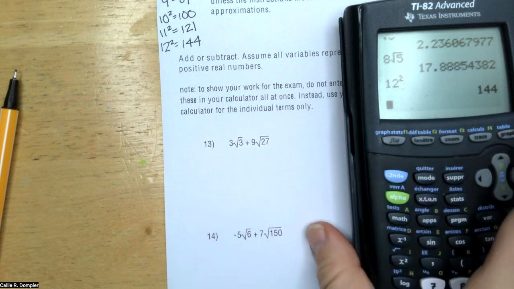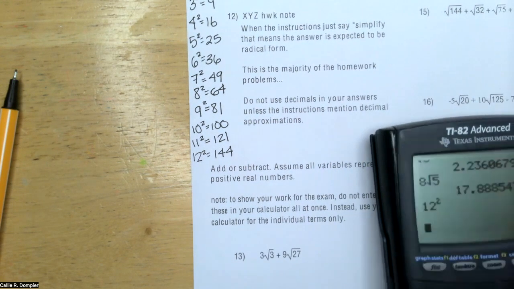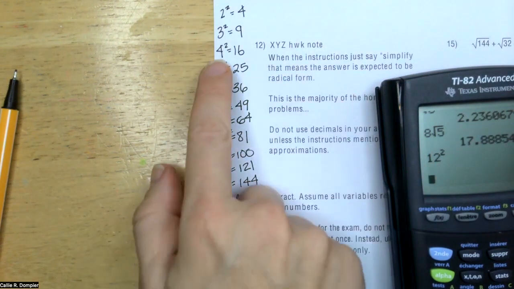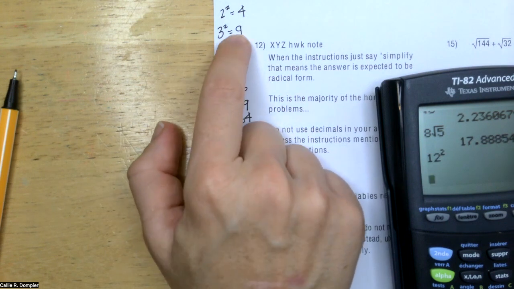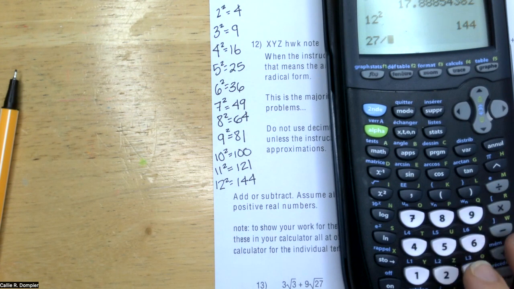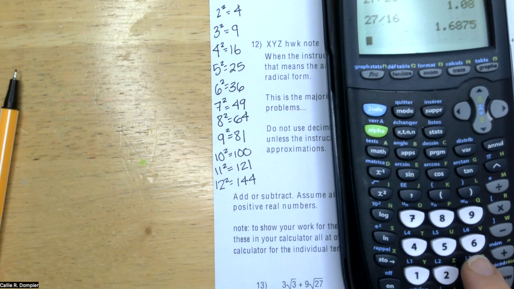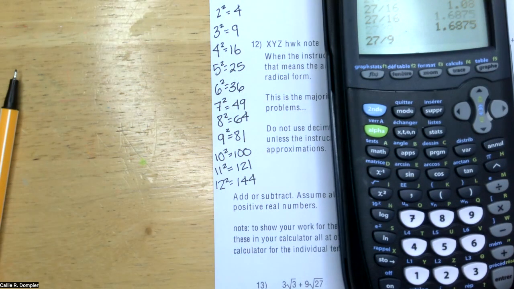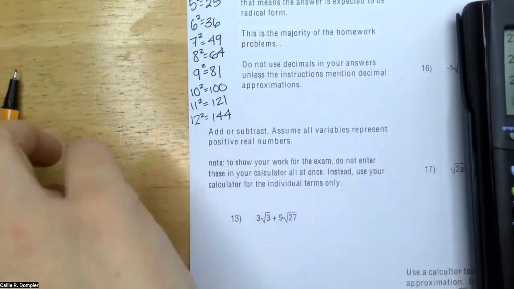27 may not be in its simplest form. What I want to do is take 27, look at my perfect squares because it's a square root, and say, can I take 27? Can I divide it by 25? Can I divide it by 16? Can I divide it by 9? Or can I divide it by 4? 27 divided by 25, it's not going to work, right? 16, 9. Yes. Okay. So 27 divided by 9 is 3.